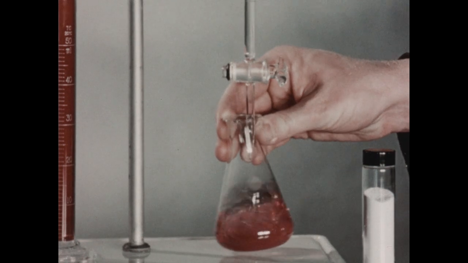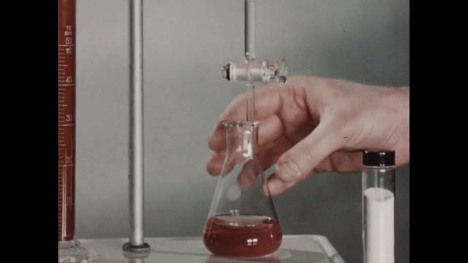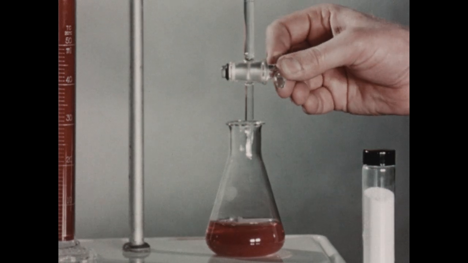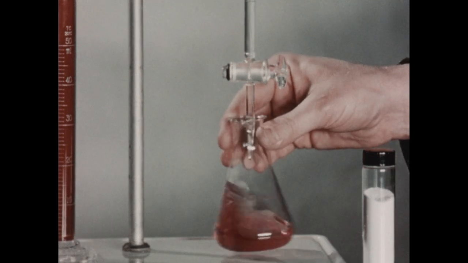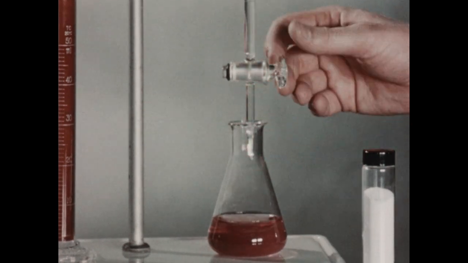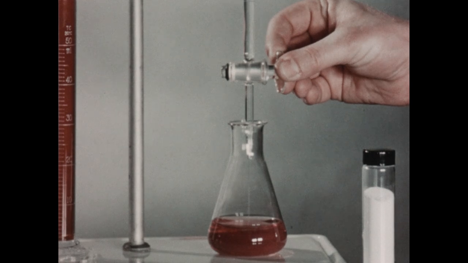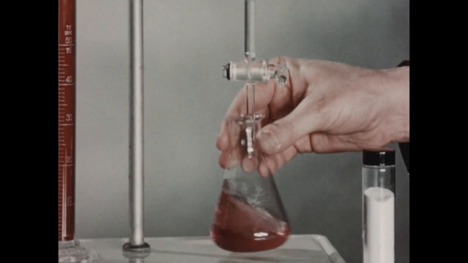This particular versine solution has been made up in such a way that when we use a 50 ml sample of tap water, the parts per million of calcium carbonate are given by multiplying the milliliters of versine used by 20.